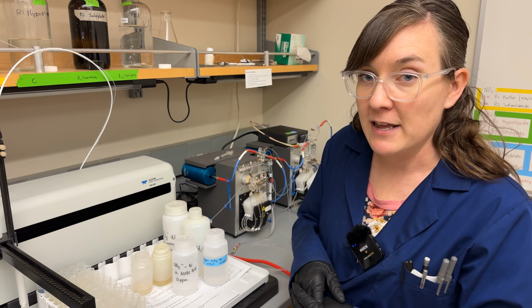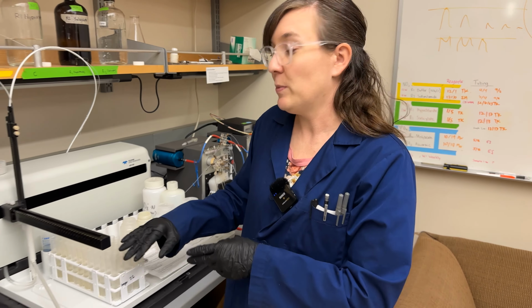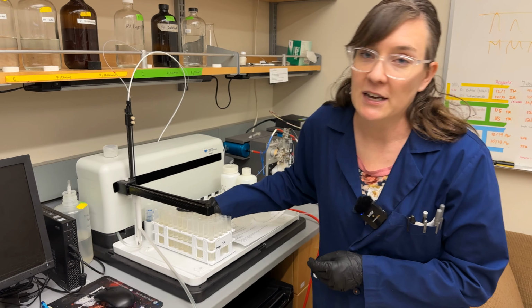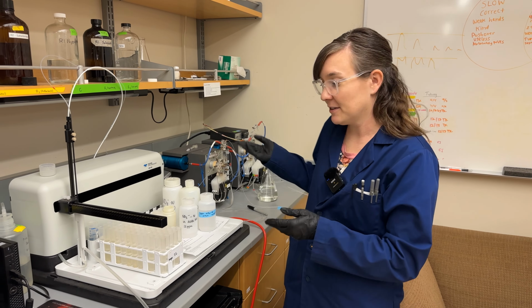When you're done running the FIA, you need to make sure that you shut it off according to the instructions, that you put parafilm over your samples, and then store them in the fridge. And that's how the FIA works.